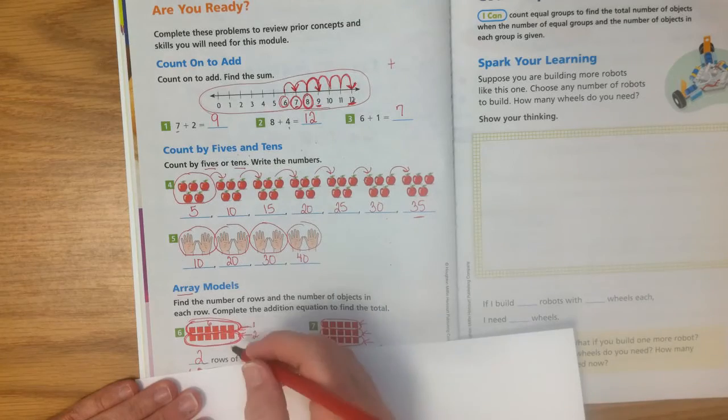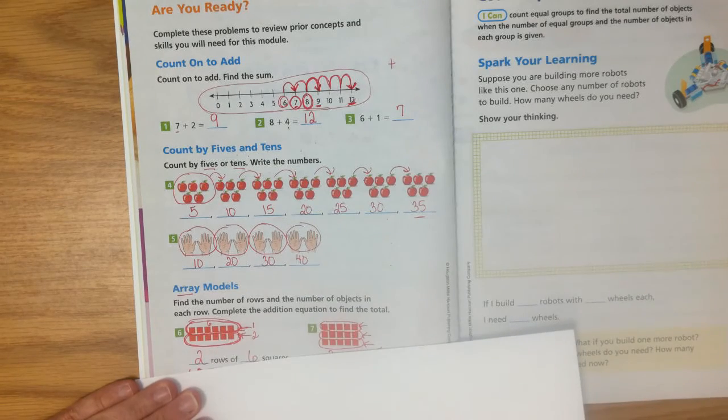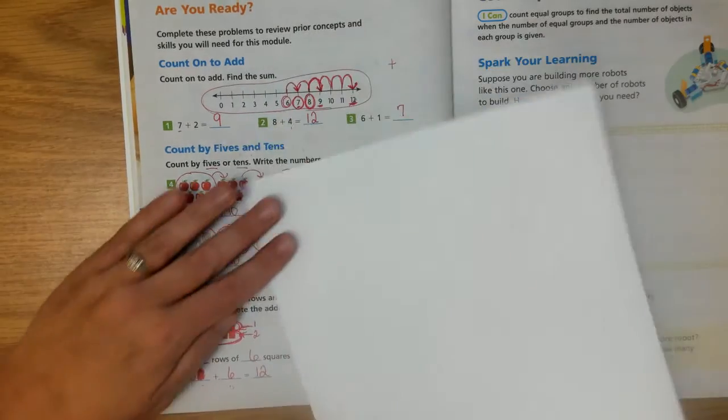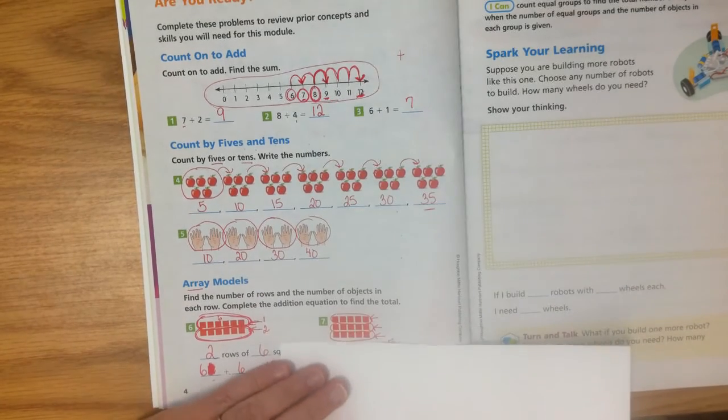So if I have 2 rows of 6 squares and I want to know how many total squares I have, I am going to add 6 plus 6. And when I add 6 plus 6, I know that equals 12. So this time I was counting by 6s, right? 6, 12.